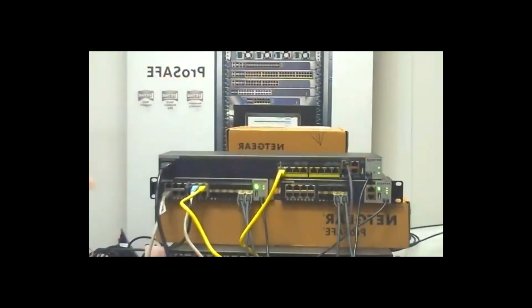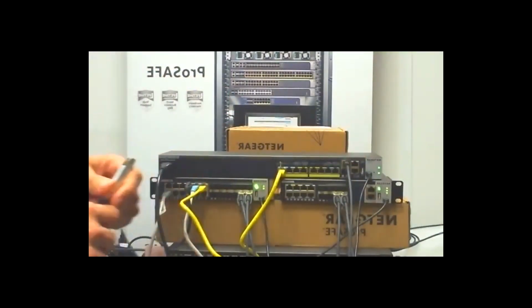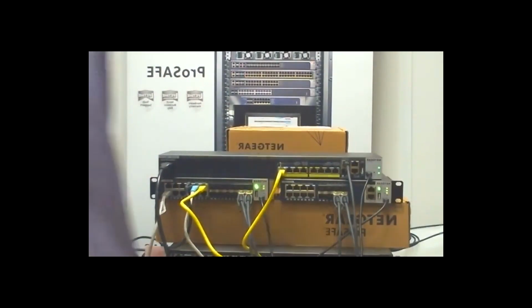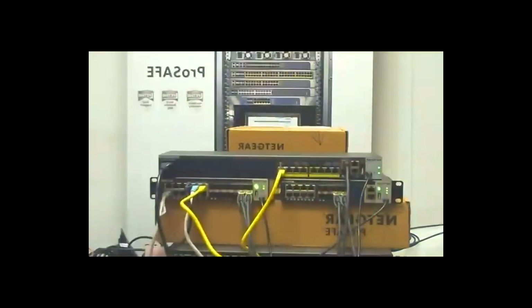Let's connect the first SFP plus. I chose, by the way, does anybody remember the ports we chose? I think we didn't choose the right ones. Let me go back real quick. Share screen.